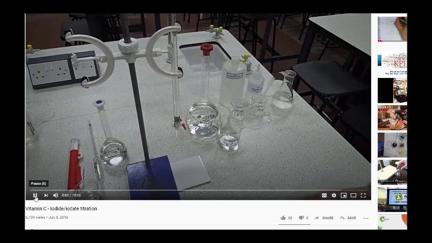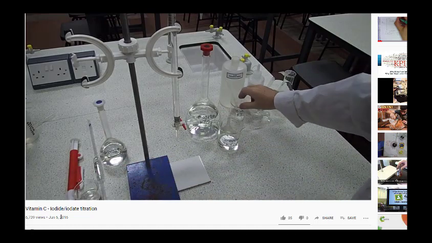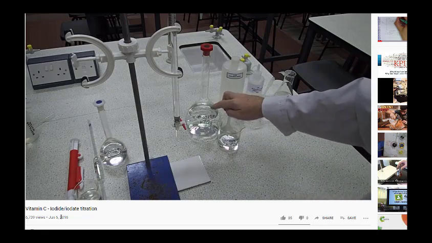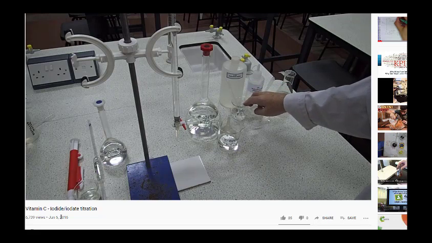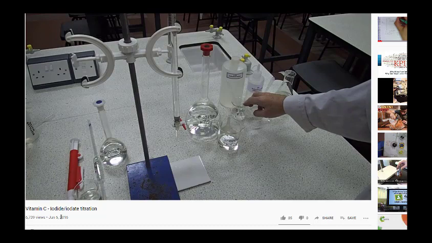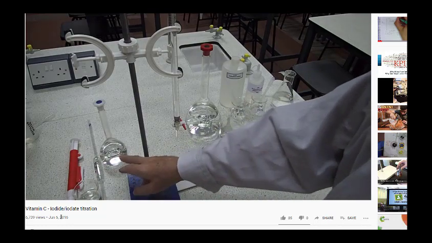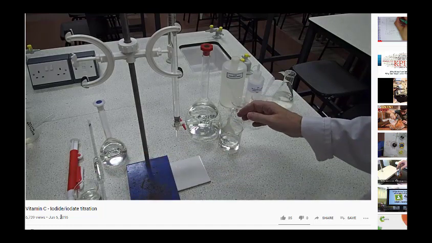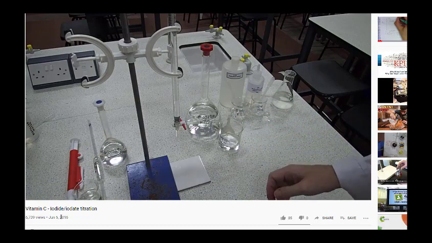In this titration, we're going to titrate vitamin C against potassium iodate in the presence of excess potassium iodide. In fact, what happens during the titration is that the potassium iodate oxidizes the iodide ions to iodine, which are then reduced by the vitamin C back to iodide. And once all the vitamin C has been used up, then you see the presence of the iodine and the blue-black colour with the starch indicator that's included. So let's get on with that.